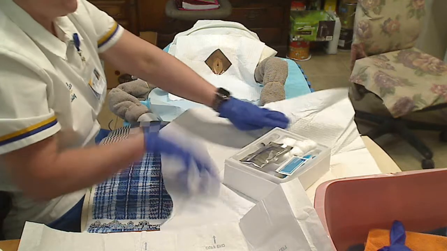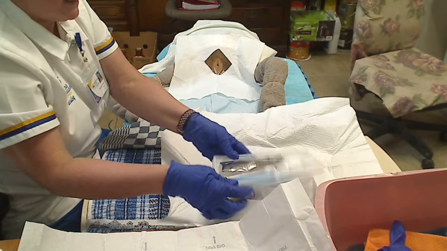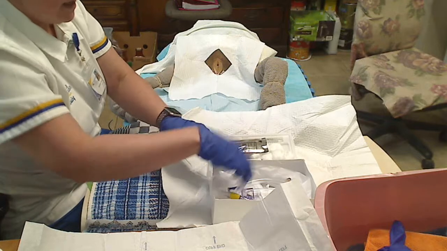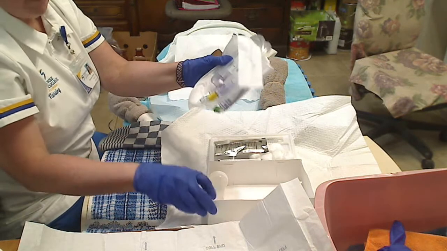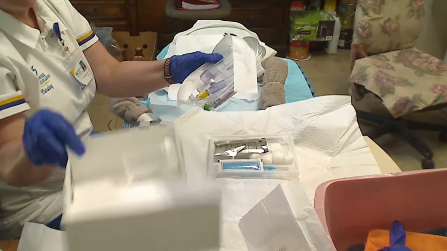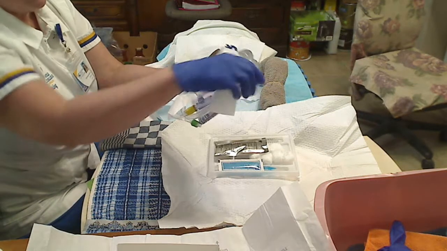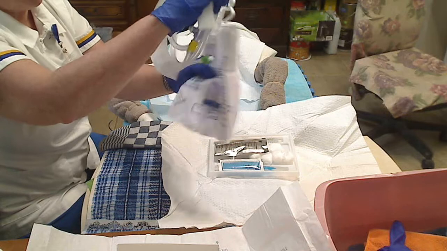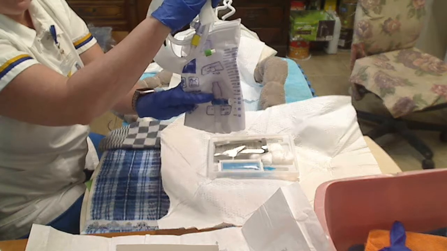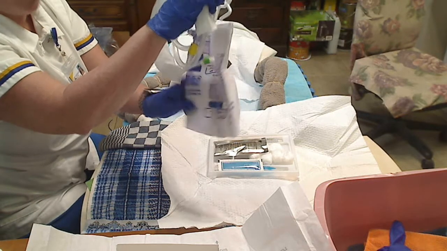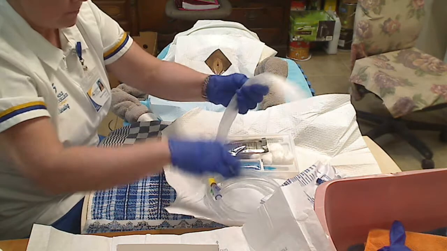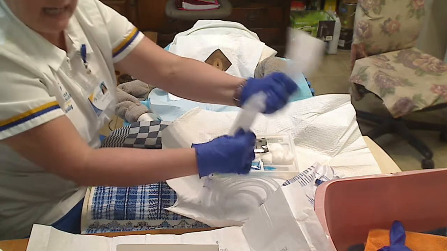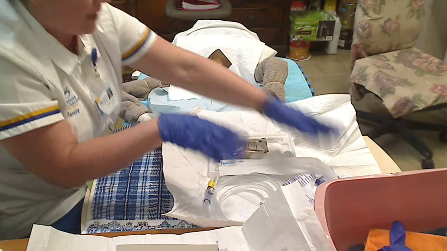Okay. So I'm going to organize my kit. I'm going to pull my catheter out. I am going to dispose of the box. I am going to open my catheter while I am here and make sure that the clamp is in the closed position so that I do not forget. I am going to open it and lie it down within my drape.